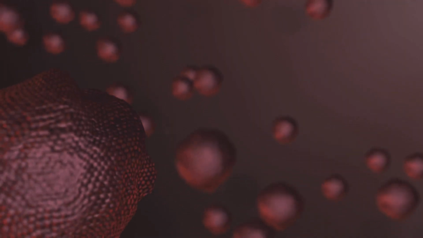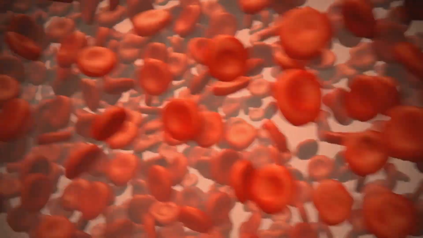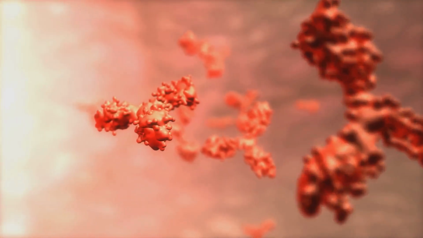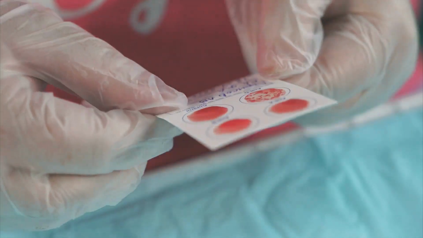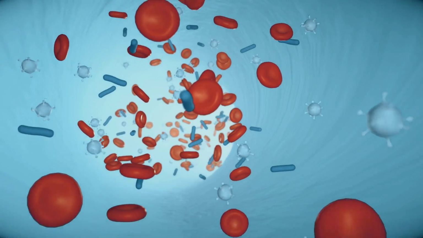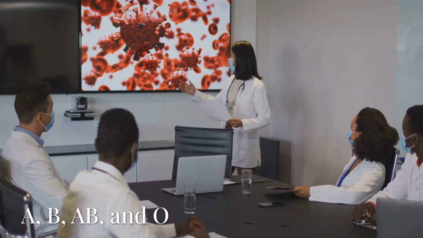The answer lies on the surface of our red blood cells, where tiny molecules called antigens reside. These antigens act like flags, signaling to our immune system what belongs in our bodies and what doesn't. There are two main types of blood group systems, the ABO system and the RH system. These systems work together to create the 8 major blood types we know of today.